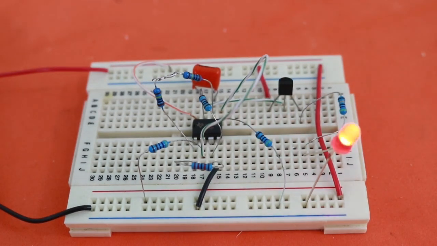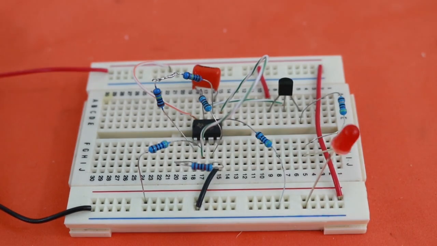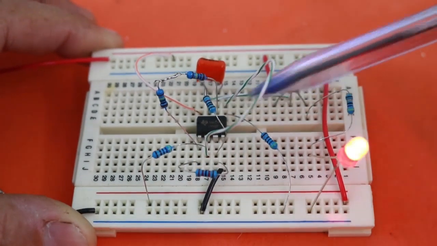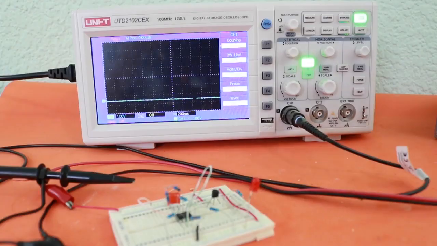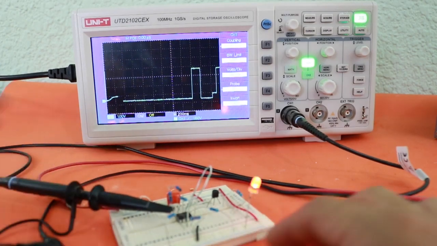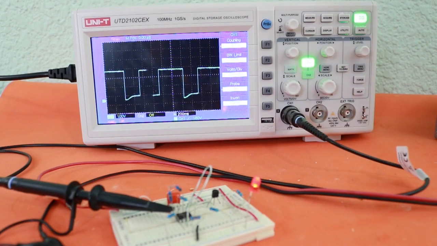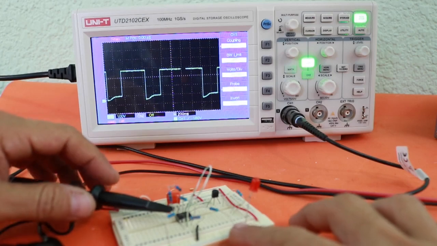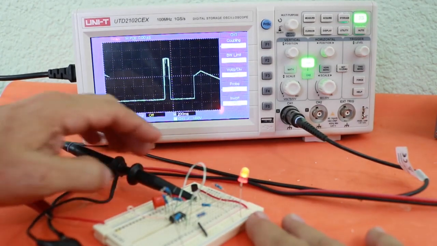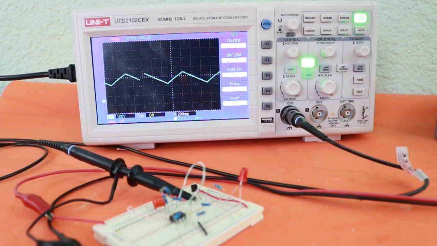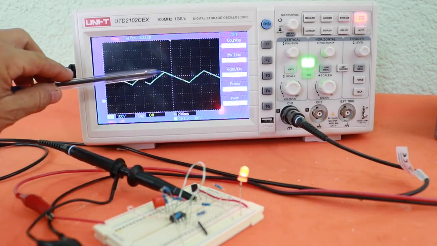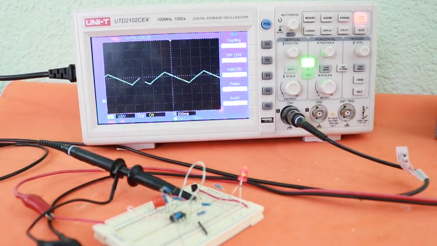And let's now check with the oscilloscope the output of each operational amplifier. As we said, we have two operational amplifiers in a single package in this IC. Let me connect the scope first to the pin 1, which is the output of the first operational amplifier, and you can see that we have a square wave. Now I'm going to connect to pin 7, which is the output of the second operational amplifier, and we have the triangular wave. So the LED turns on slowly, maximum brightness, and then slowly turns off.